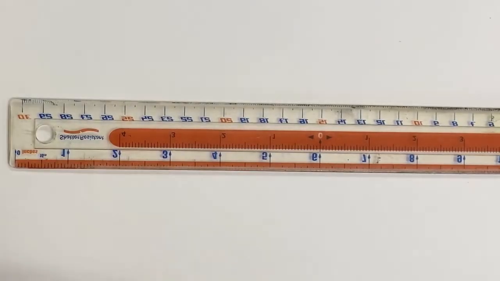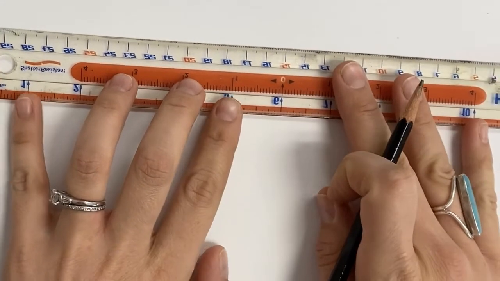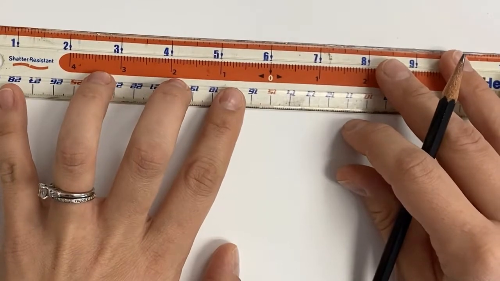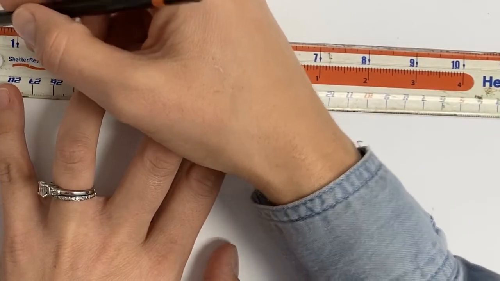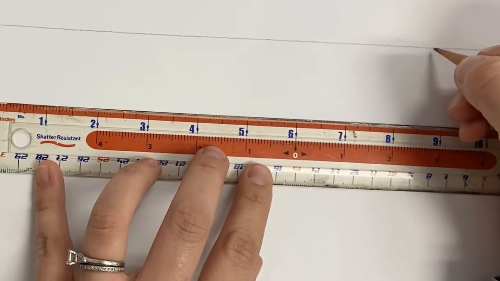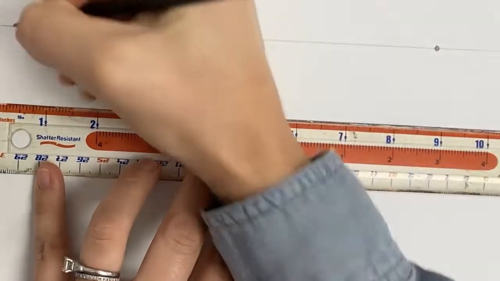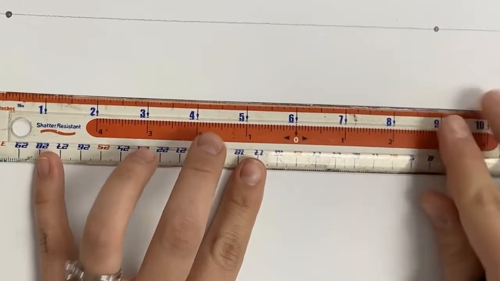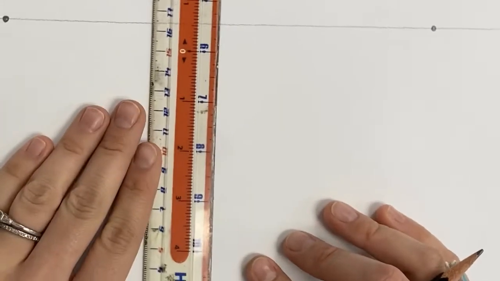Feel free to go back to that slide, which is on Classroom, which explains what I'm doing step by step. I'm going to start with a ruler. Feel free to use a book edge if you don't have one at home. Draw a horizon line to start, which is just a horizontal line, and then two vanishing points, one on the left and right.